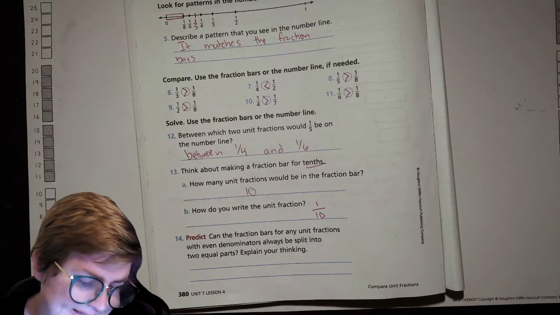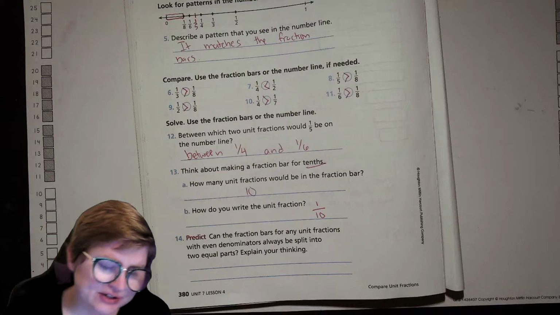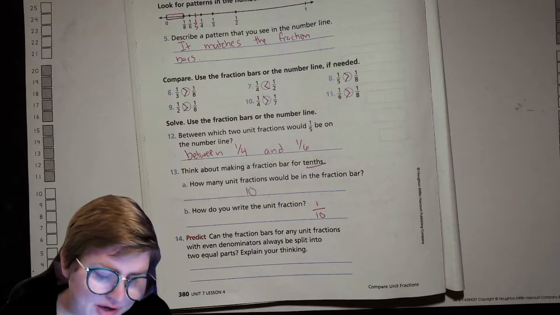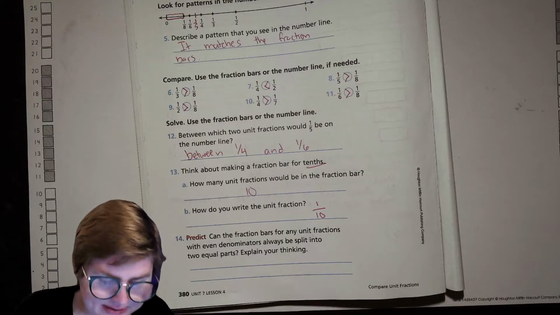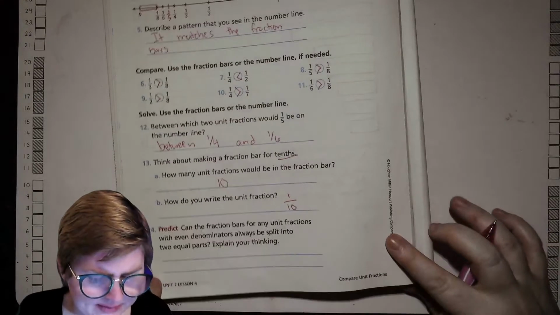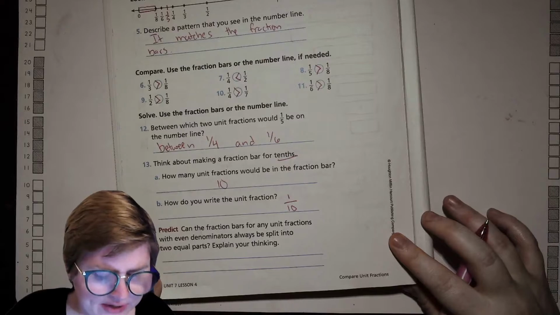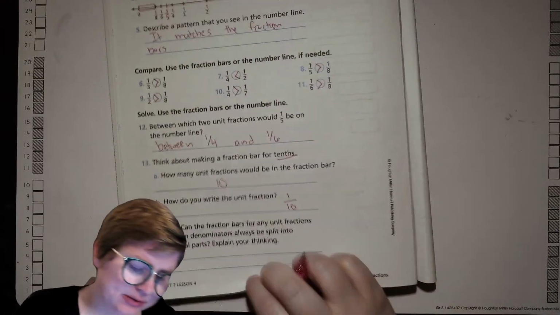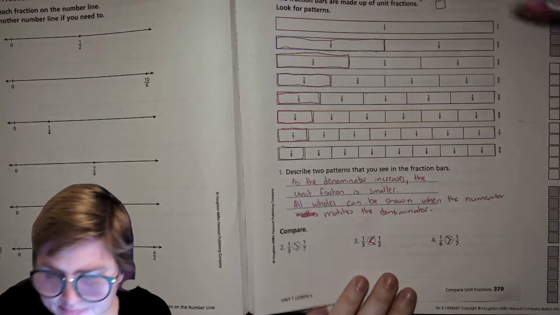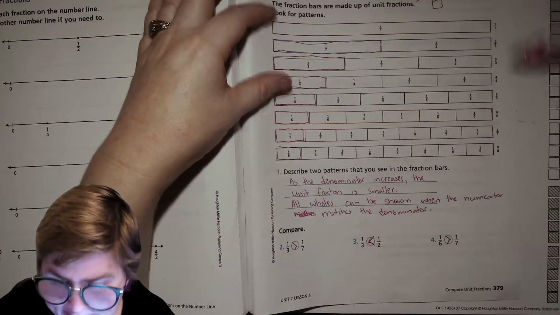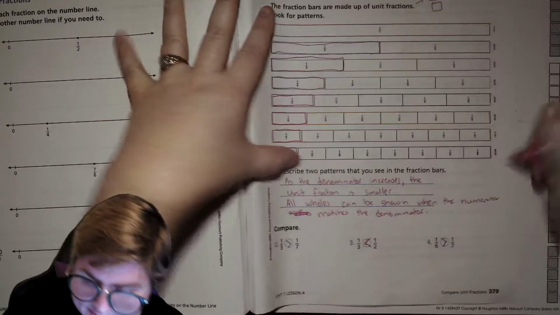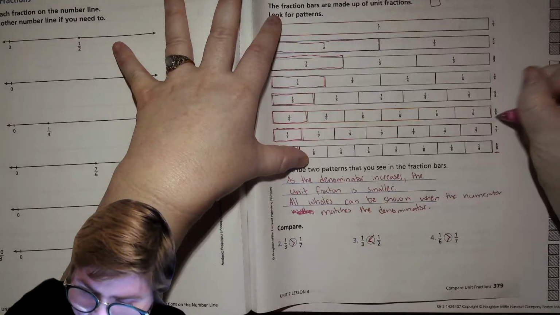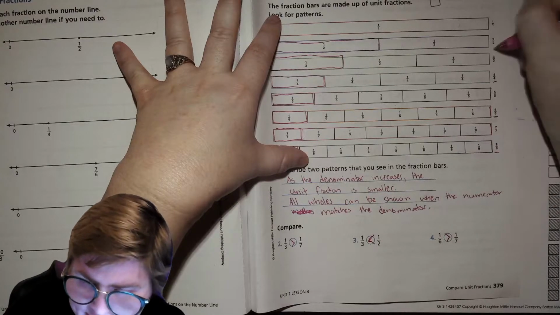Okay, predict. Can the fraction bars for any unit fraction with even denominators always be split into 2 equal parts? Explain your thinking. So if you take a look, so if you have the ones with even denominators are here, here, here, and here.